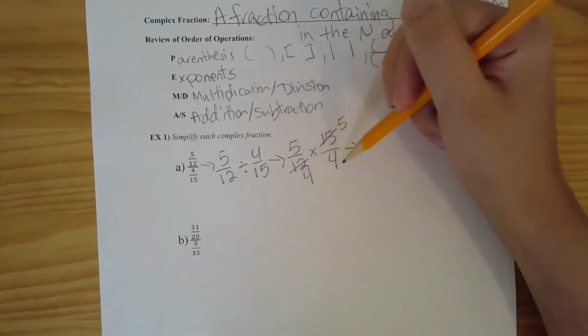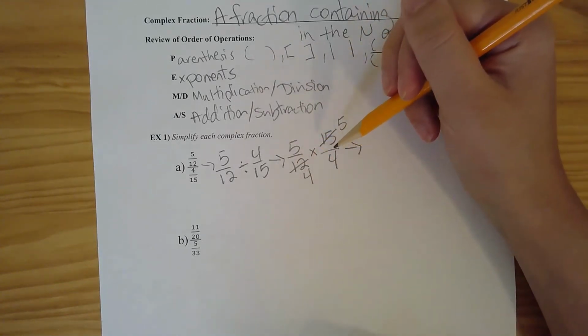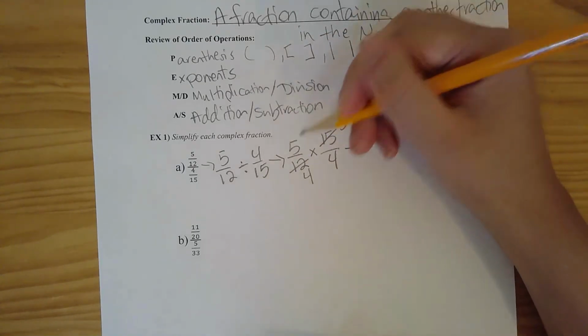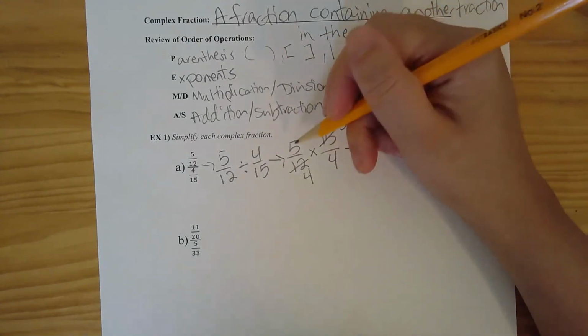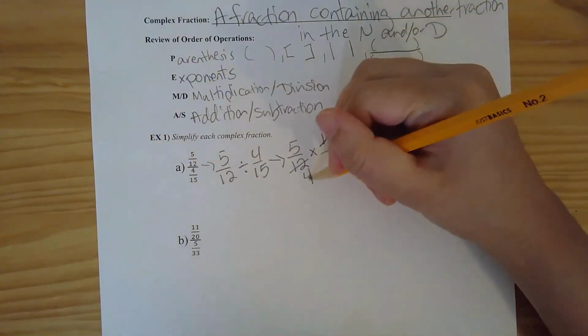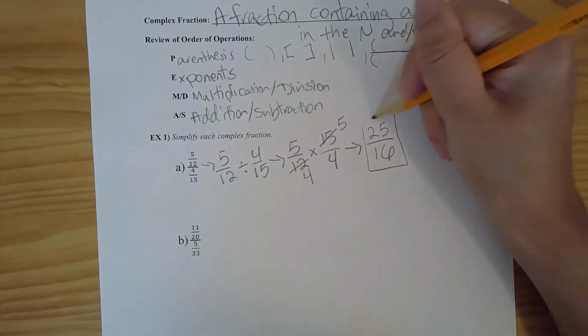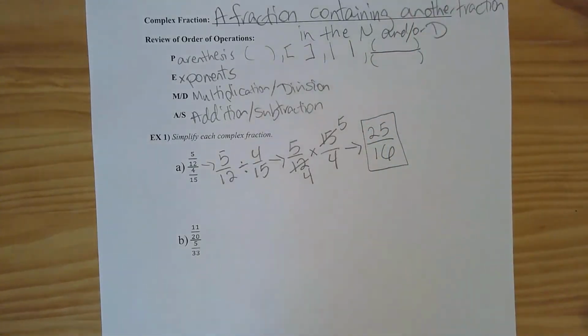And same thing with the 4 and the 4. They're both in the denominator. They're going to multiply together. They won't divide out either. So let's go ahead and multiply straight across. We'll have 5 times 5, which is 25. We'll have 4 times 4, which is 16. And it is perfectly fine to answer as an improper fraction. Alright, we're done. We've got 25 over 16.